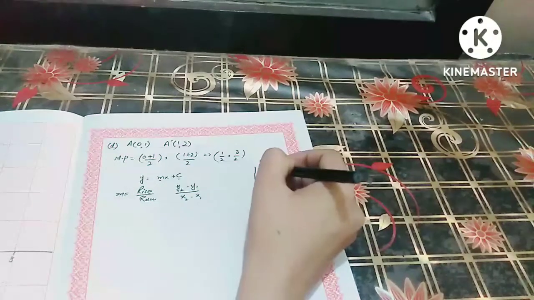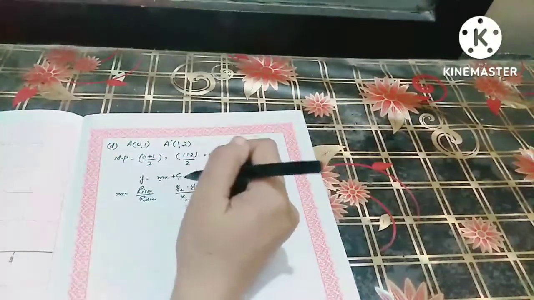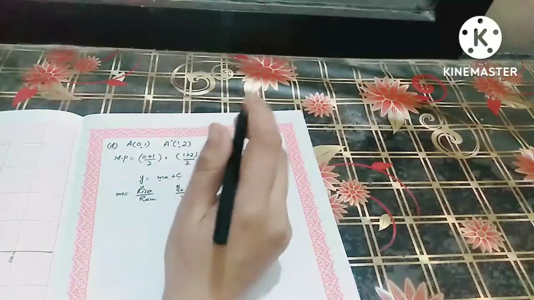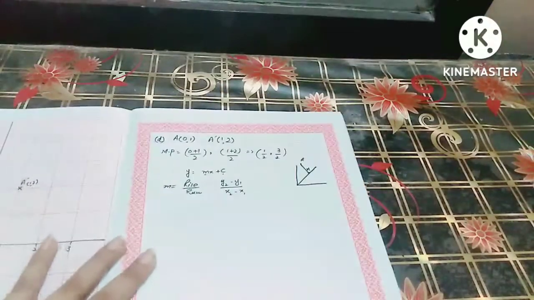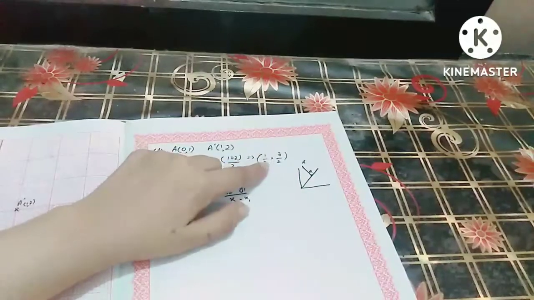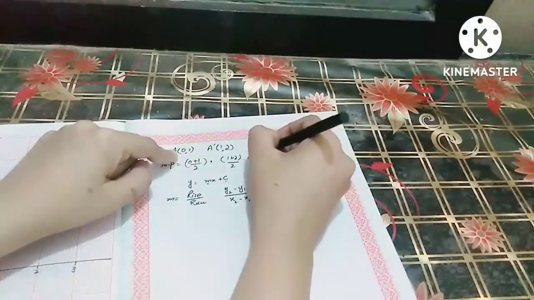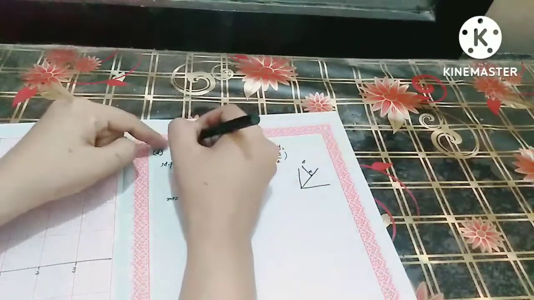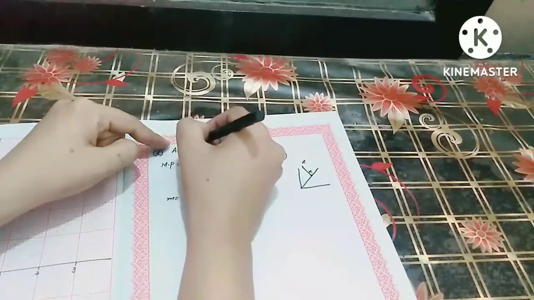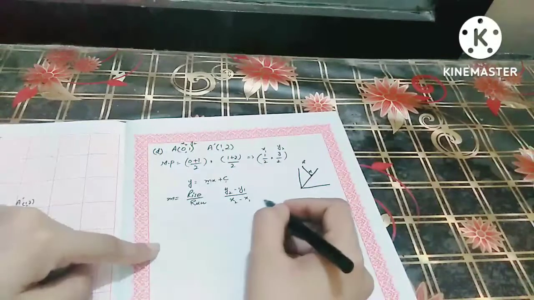So this is point A and this is M. So I'm taking 2 points. Whenever you find the gradient, you always take any 2 points on the line. So the first point I have taken is the midpoint, and the second point is A. I can name them x1, y1 and x2, y2. The formula is y2 minus y1 over x2 minus x1.